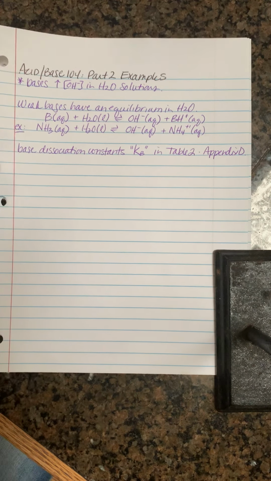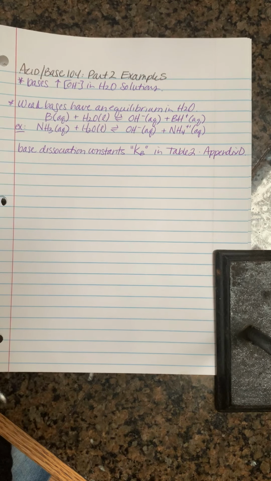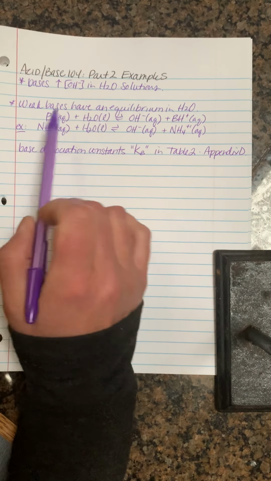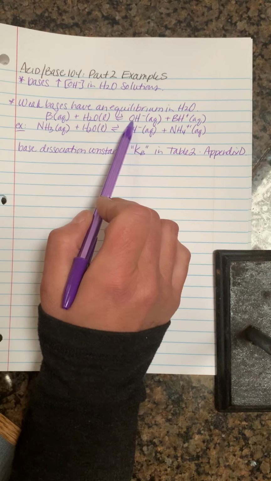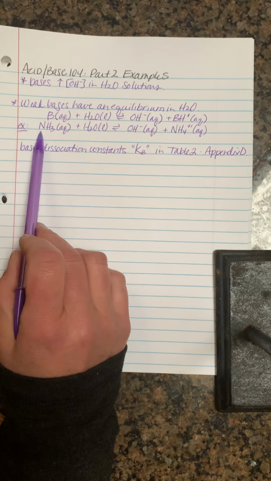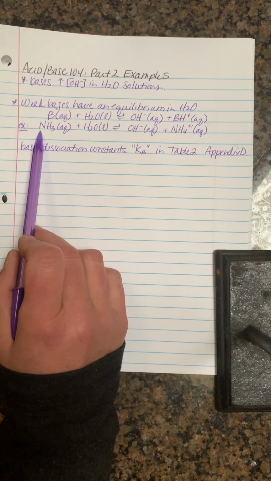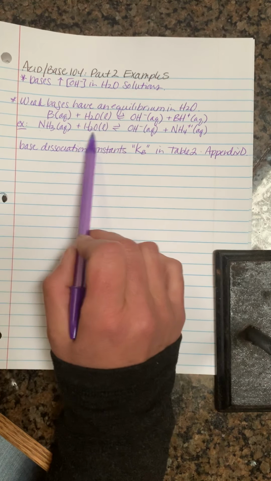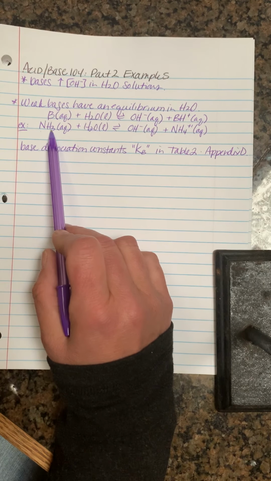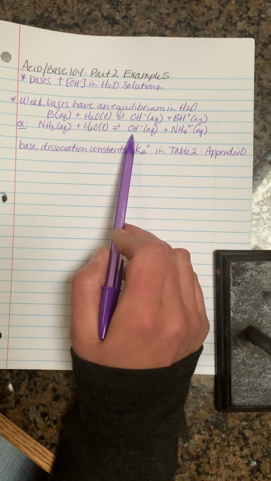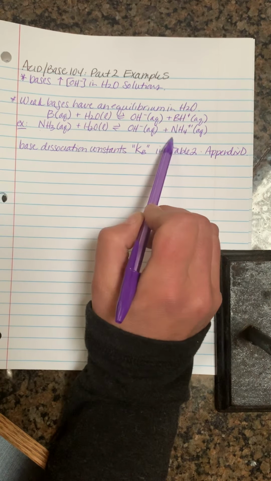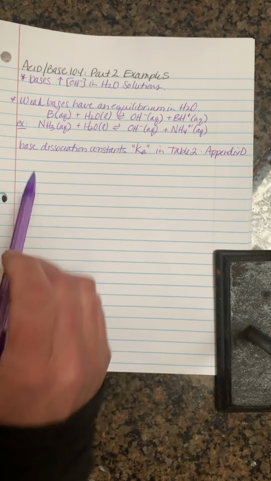And the second point that we want to lead with here is that weak bases have an equilibrium in water. The generalized equation is a base plus water makes hydroxide and the protonated base. And a specific example is ammonia, which is a weak base. So NH3 reacts with water. One of the hydrogens from the water transfers to the NH3 and produces NH4 plus and hydroxide. So NH4 plus is an example of a protonated base.